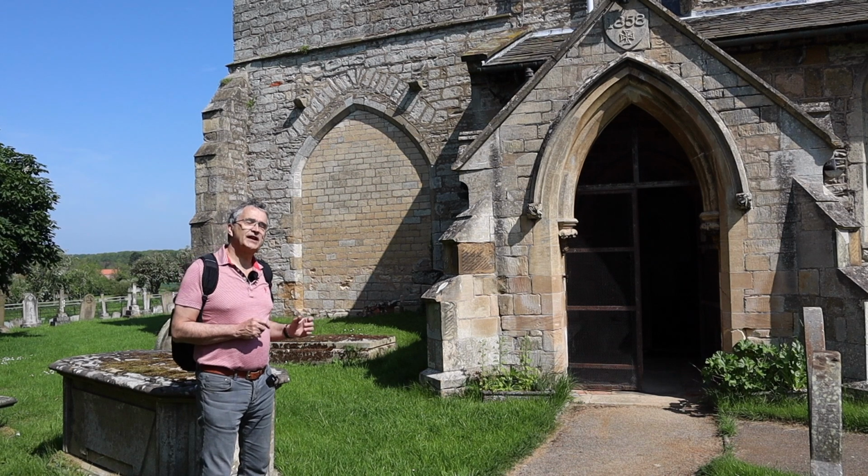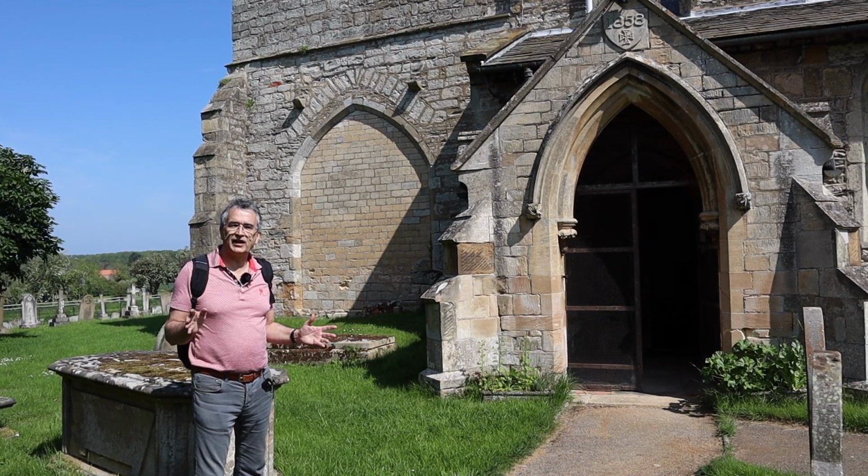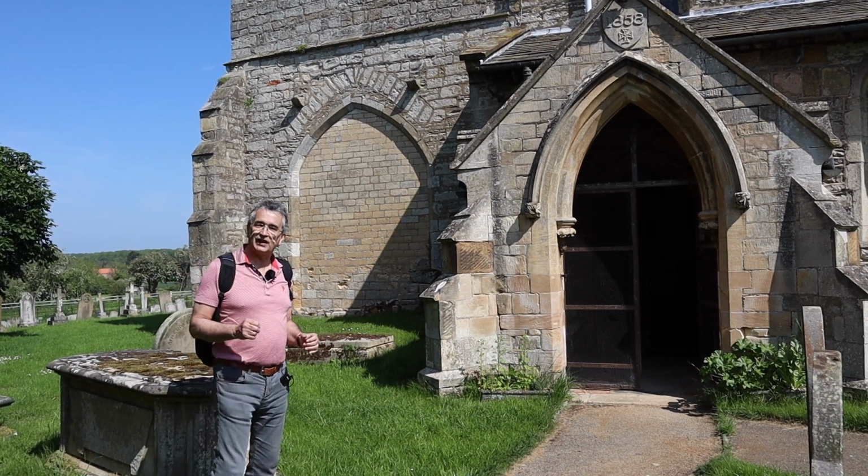I don't think that story is true because of the age of things, but nonetheless we like a good story like that. So let's go inside and hear about this family, the Wasternys family, and their role in making this a centre of Puritan radicalism in the late 1500s.